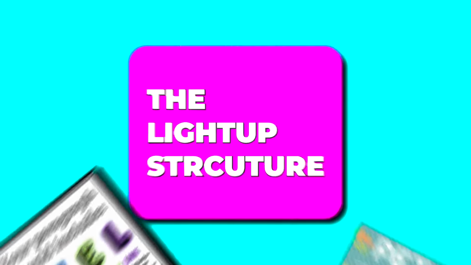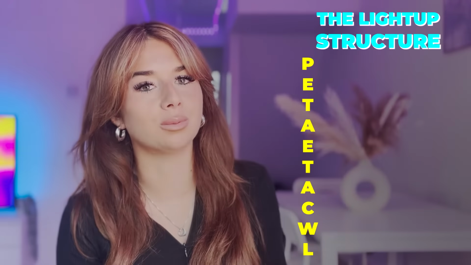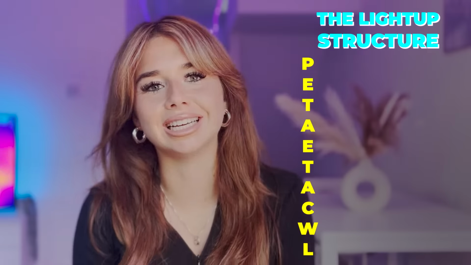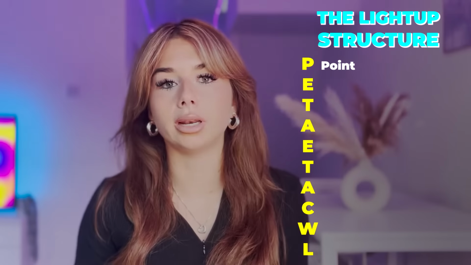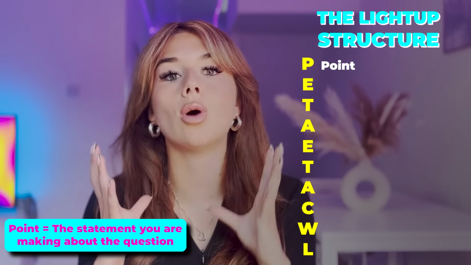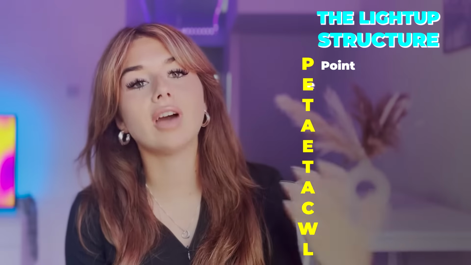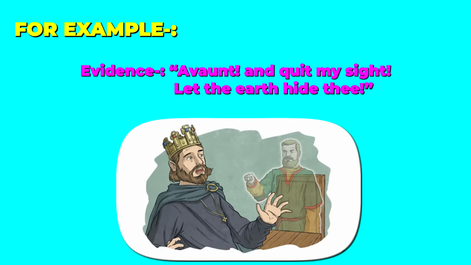So we have created this little structure. The structure goes like this. It's not as catchy as PEEL or PETAL, but you can just remember it. PETA, ETTA, COOL. I know, like I said, it's not as catchy. So the P stands for point. You're going to give me your point. Whatever the question is, you're going to give me your absolute point about that. E for evidence. You're going to give me a quote that supports your point.